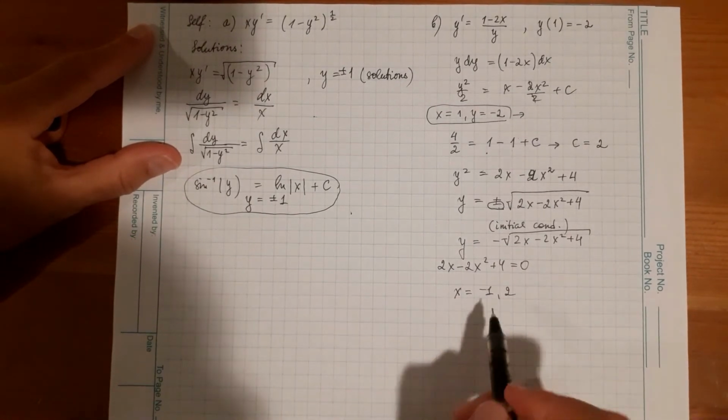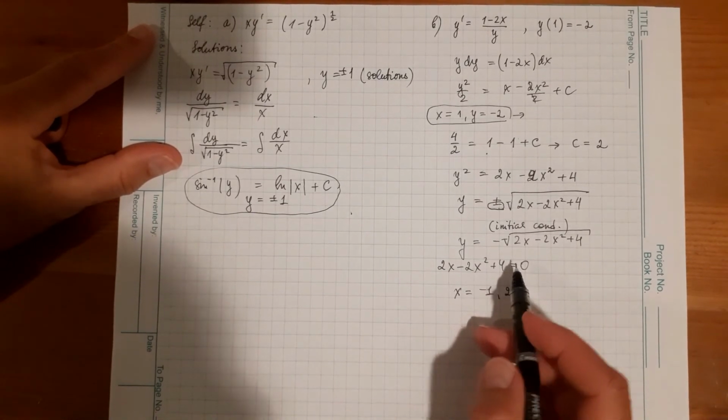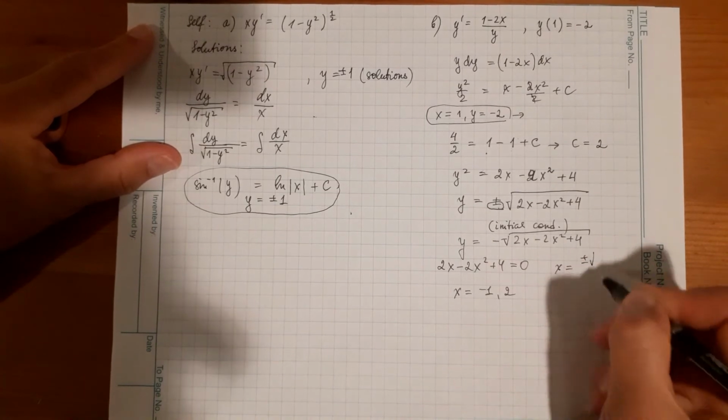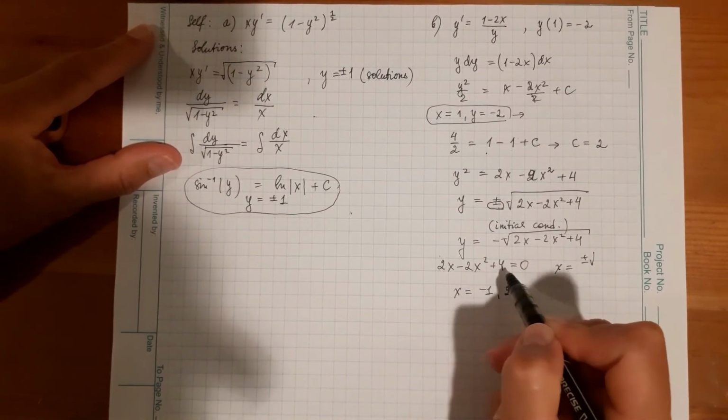Let me check it. Well, it's a quadratic equation. You know that you can use the formula or whatever. I'm going to show the formula. Plus minus square root. If we cancel 2, 2, and 2 here, we're going to have 1, 1, and 2 here.